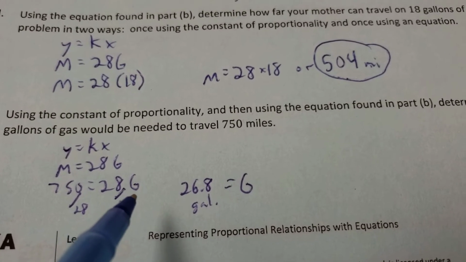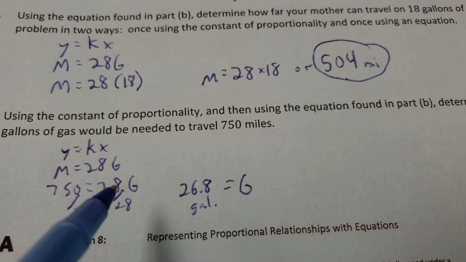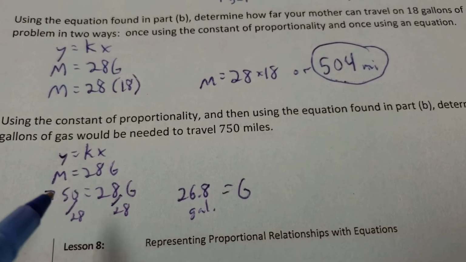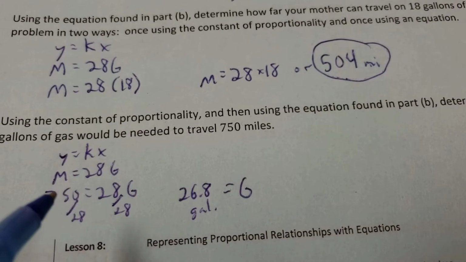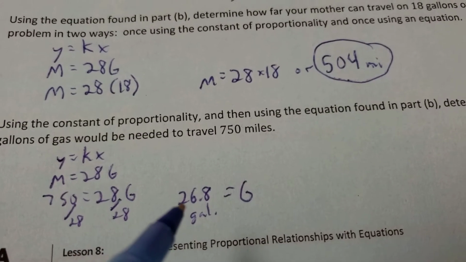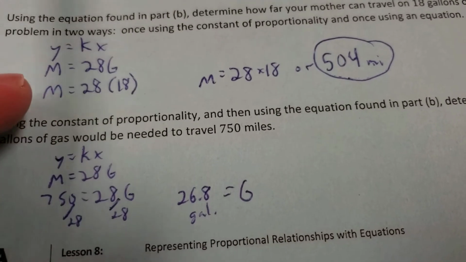Well, I want to get the g all by itself. So instead of times them by 28, I divide by 28. And I have to do that on both sides. So that eliminates here. There's no more 28 left. And 750 divided by 28 gives me about 26.8 gallons.